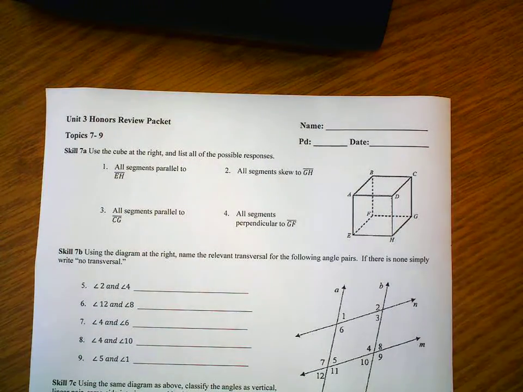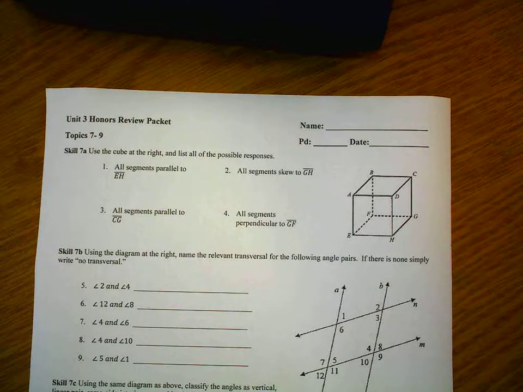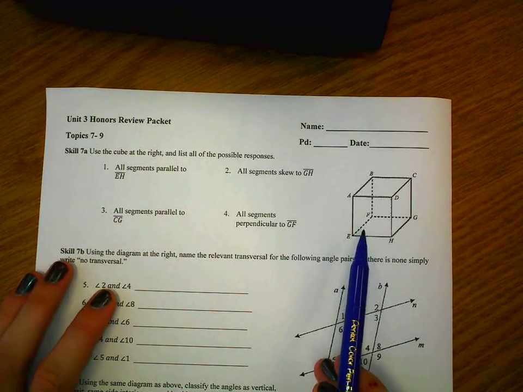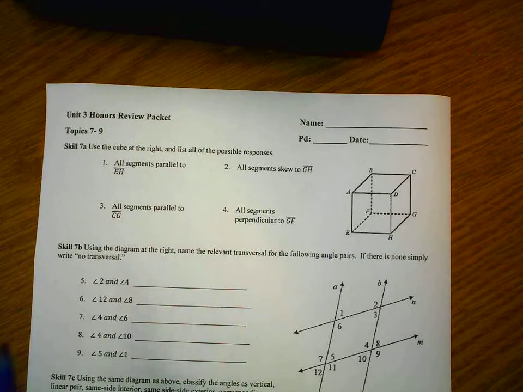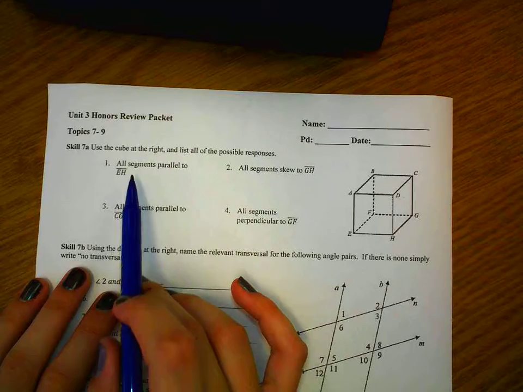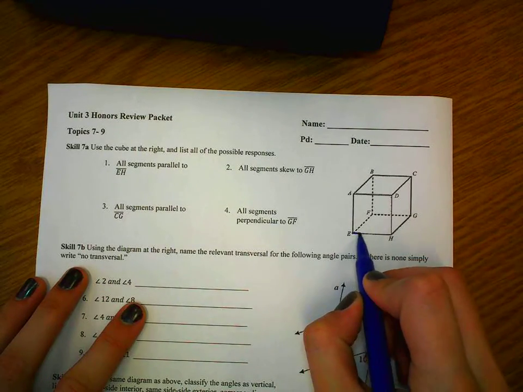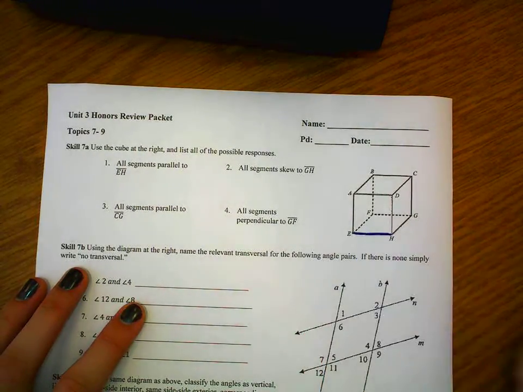So here we will begin with a walkthrough of the odd numbers from the Unit 3 Honors Review Packet. So number 1, I want to use the cube at the right and list all of the possible responses that we have. And I'm looking for segments parallel to EH. So any segment parallel to this one right here.